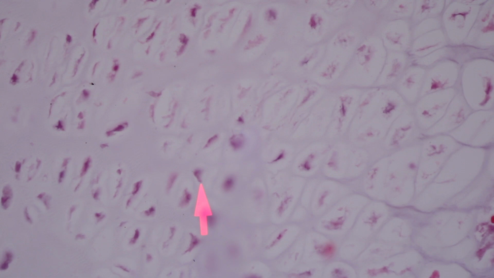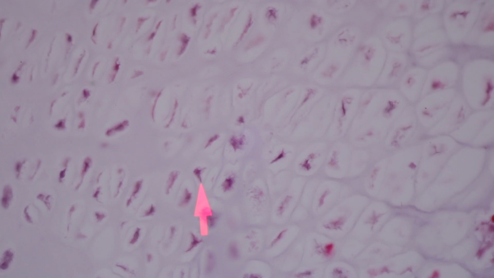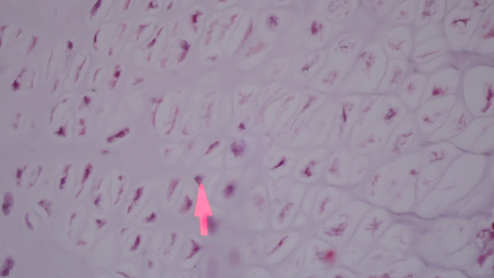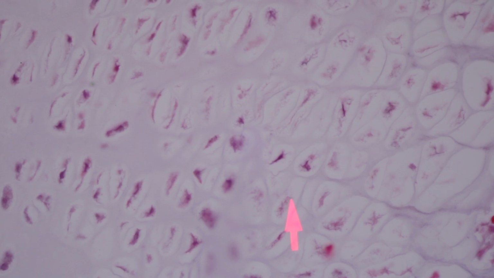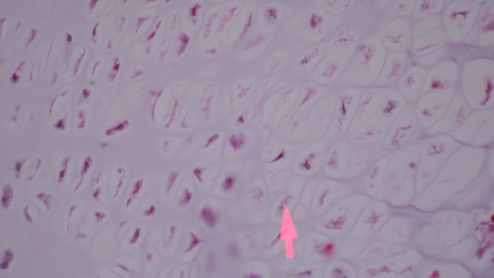As we move closer and closer to the area of bone formation, we can see that several things are happening. The cells now are larger, and there are smaller amounts of cartilaginous matrix in between the individual cells. As the cells become large, that's the zone of hypertrophy.